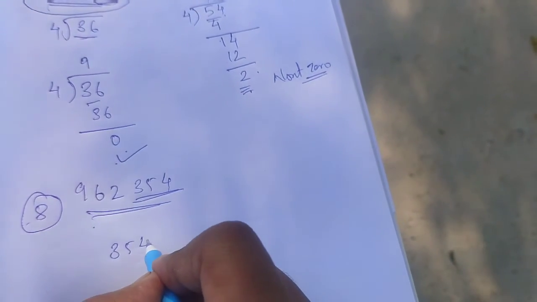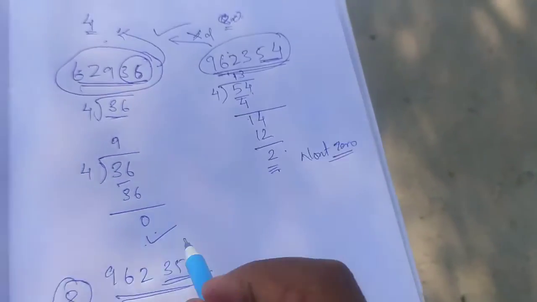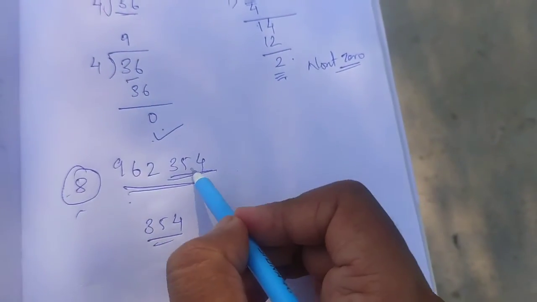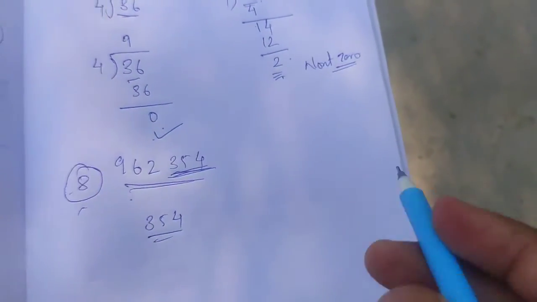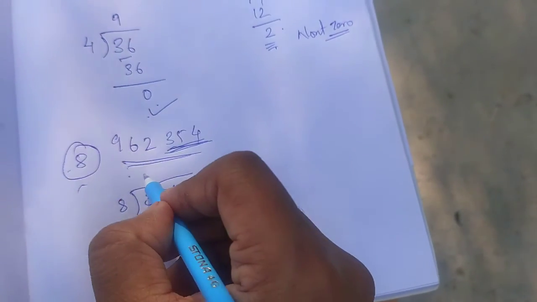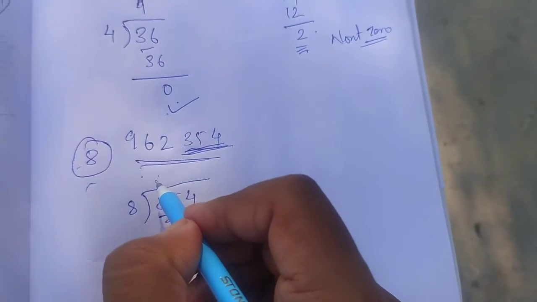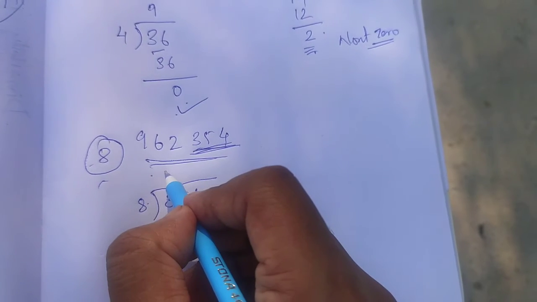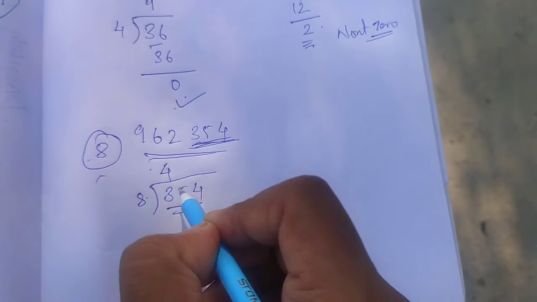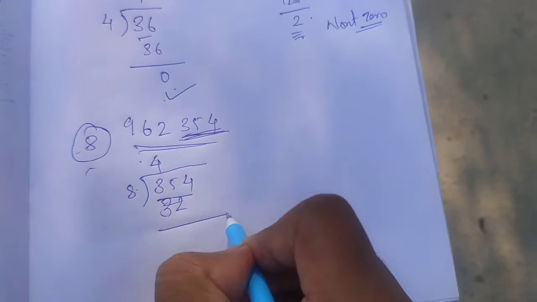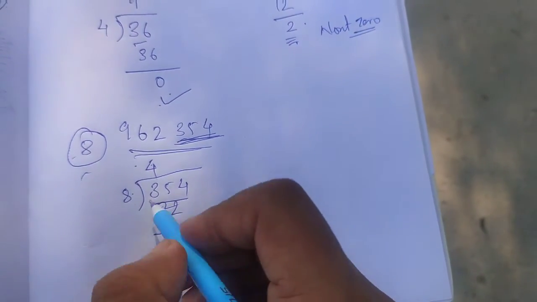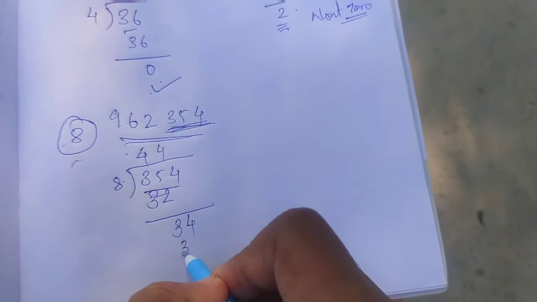2, 3 and 5. For 4 we take only the last two digits. For 8 we have to take the last three digits. So now divide these last three digits by 8. The number we get here is 235. So 8 times 9 is... 8 threes are 24, so here we get remainder 7 and here 5. 8 4s are 32.